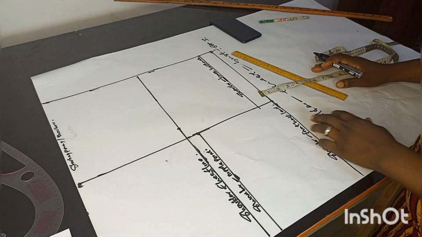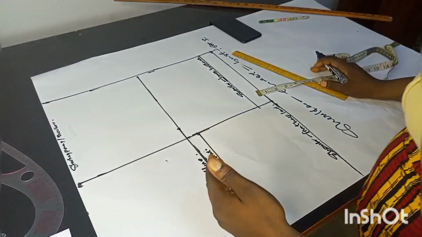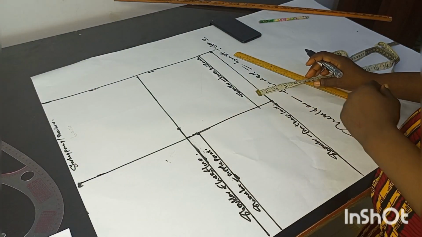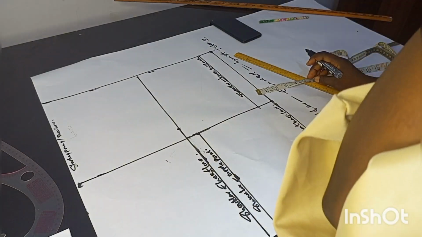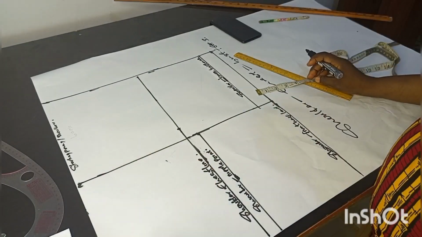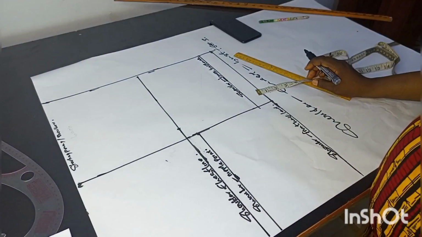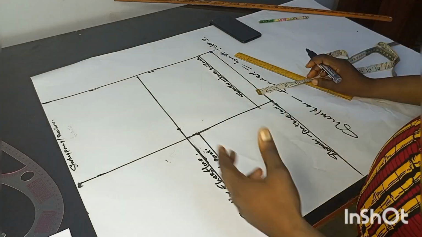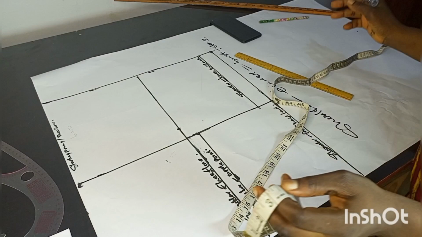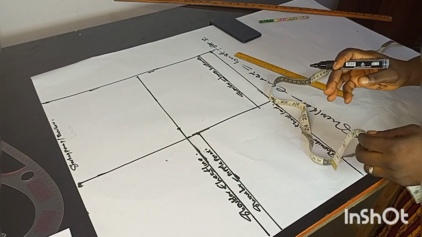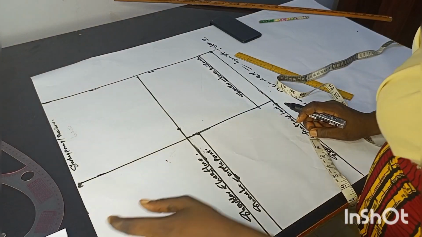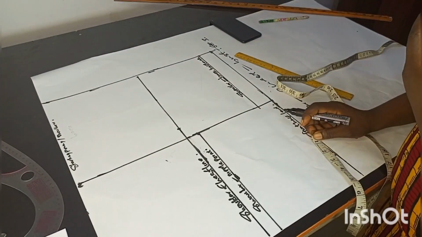All right, so like I said, the beginning of my paper, I'll be using it to be my shoulder line or my starting point. Remember, every upper body starts from the shoulder, so that is why I'm using the starting point of my paper to be my shoulder line. So the next thing I'll be taking is my nipple to nipple measurement, which is 7 divided by 2, that's 3.5.